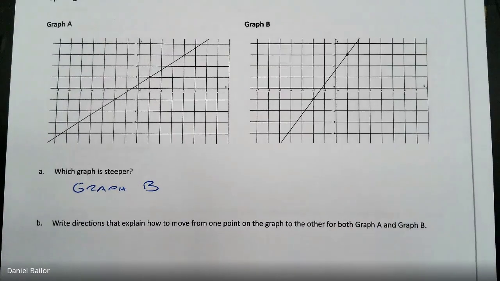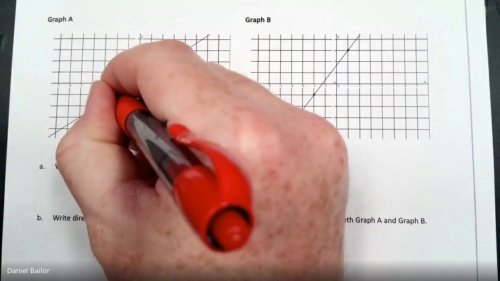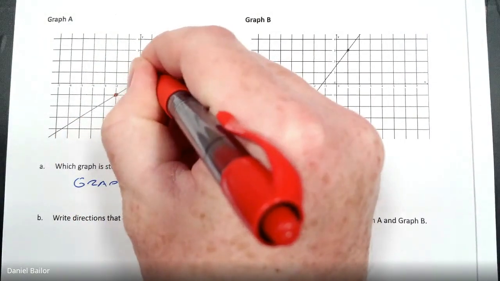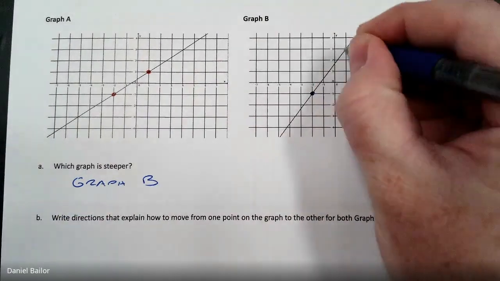Now, part B: write directions that explain how to move from one point on the graph to the other, for both graph A and graph B. So what we are going to be doing is we're going to pick 2 points, and they already picked points for us. So on graph A, we have this point here, and on graph B, we have these points right here.